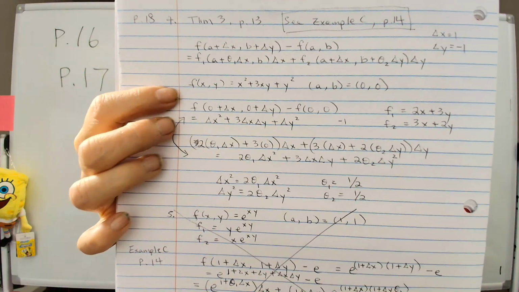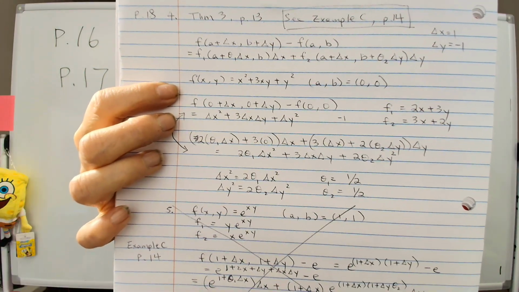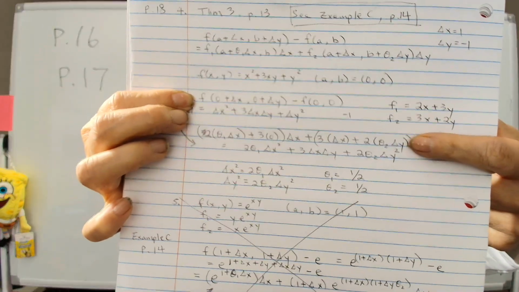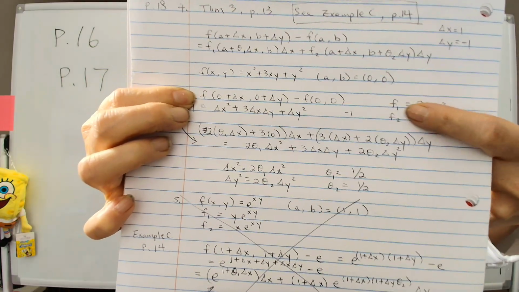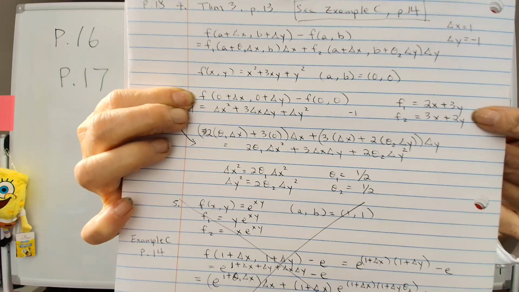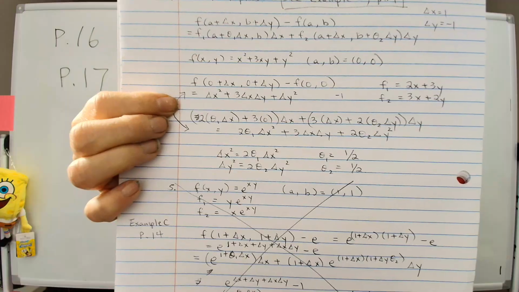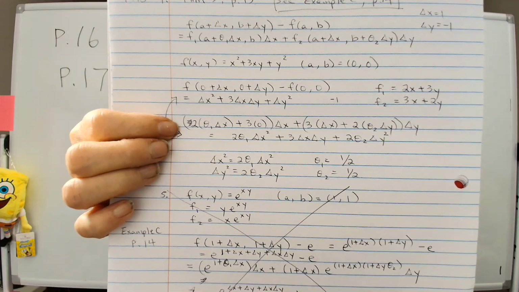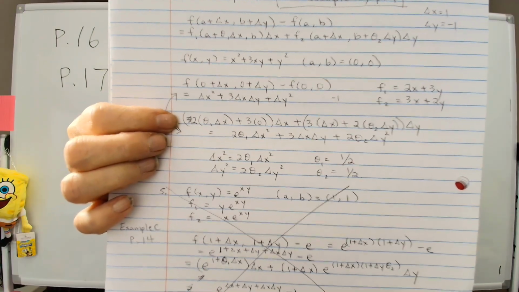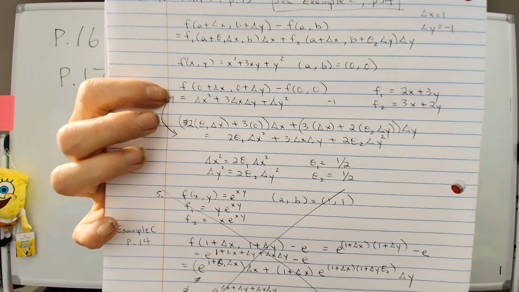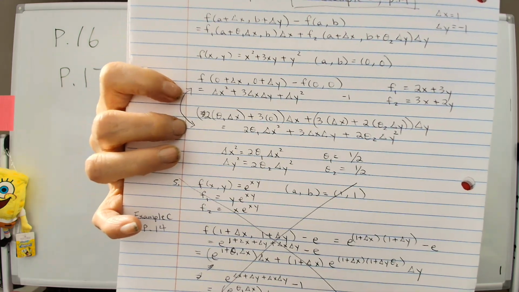So we have f of x, y, and a and b as 0, 0. We plug it in, well, we first have to calculate what f1, that is the partial with respect to x, and f2, the partial with respect to y, are, right? Once you calculate them, you plug it all into this thing. Yeah, you plug it all the way in and you come up with this equation, this one and this one. And then we are going to line them up.